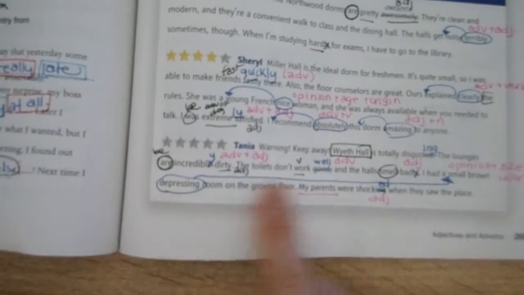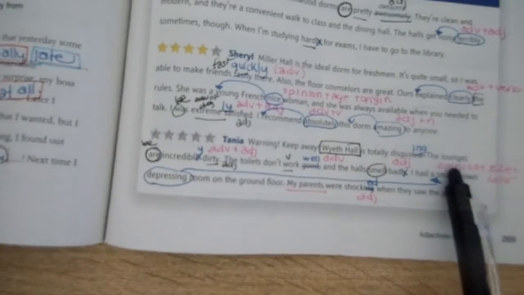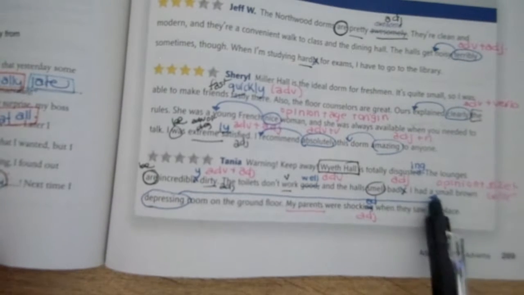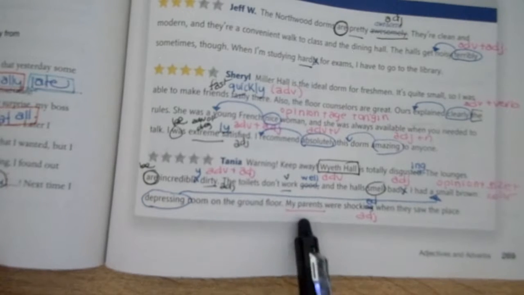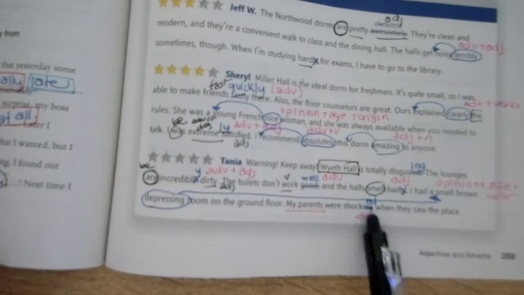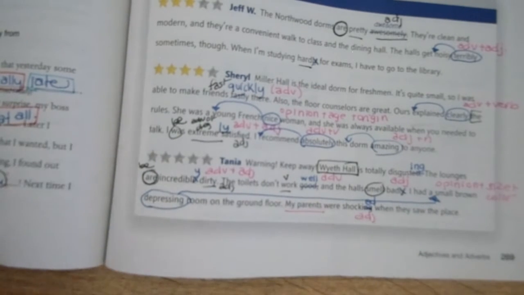I had a depressing small room. So remember, when we have this order, I have to use opinion, then size, then color. So depressing is an opinion. This has to be first. So move this over. My parents were shocked when they saw the place. I have to change this to ed because I'm describing my parents' feelings. So make sure that you revise this section.